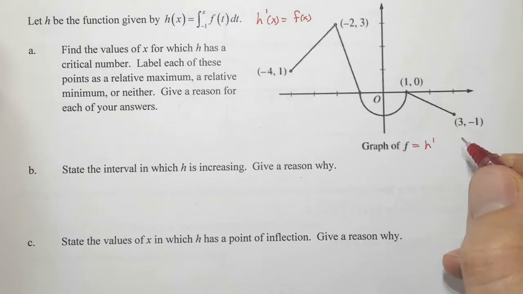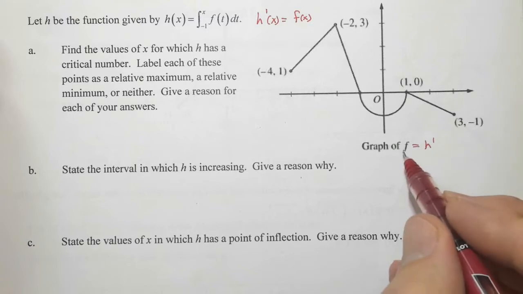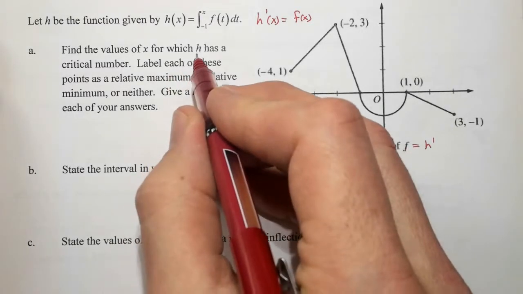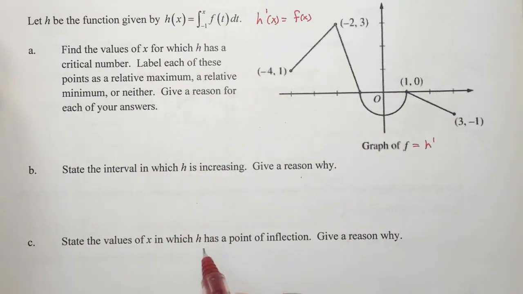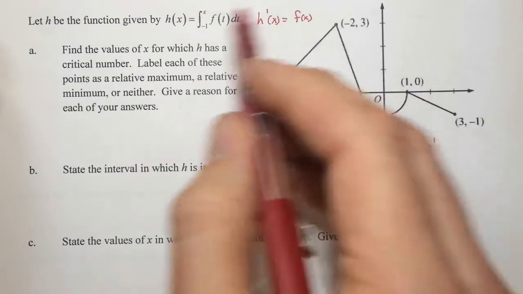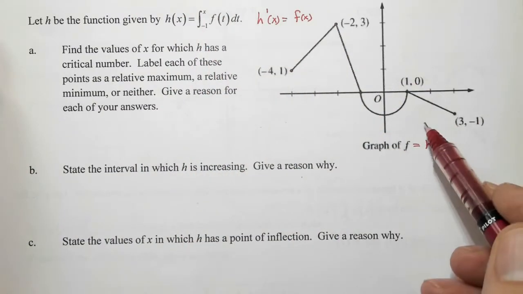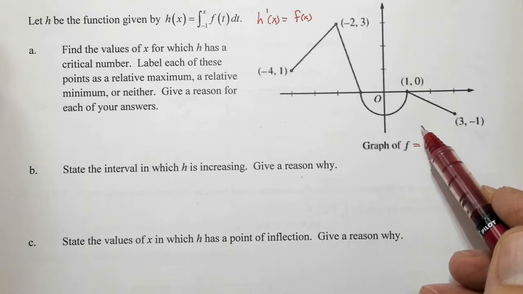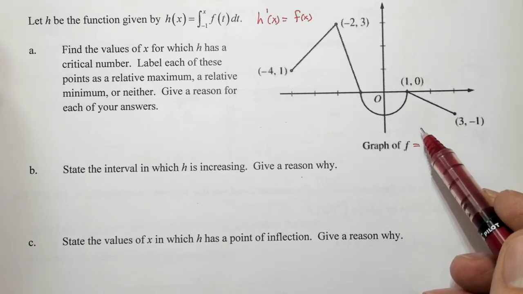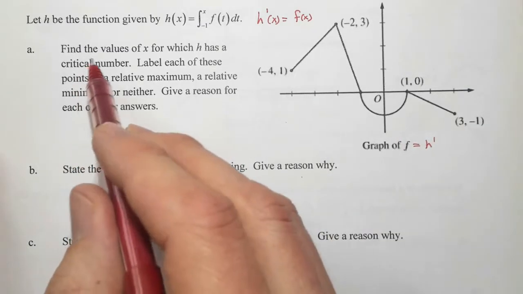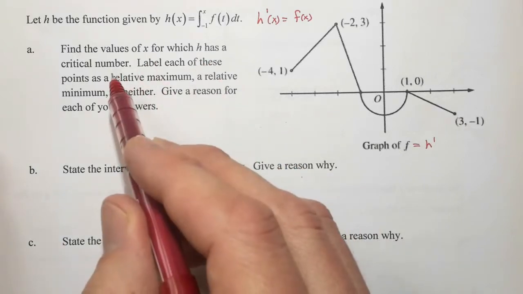On the AP exam, the writers love to tell the students that they're given the graph of f, and then they ask all these questions about h. And as long as you're aware of this part of the fundamental theorem of calculus, then this is just review material. We're given a derivative graph, and we're asked questions about the function. So we're just going back to all the connections between a function and a derivative, which we learned earlier in the year. Part A says find the values of x for which h has a critical number.